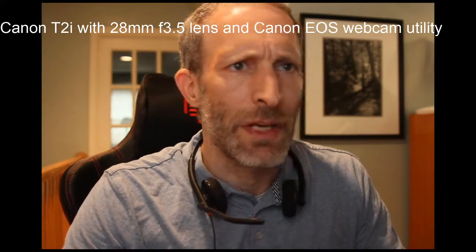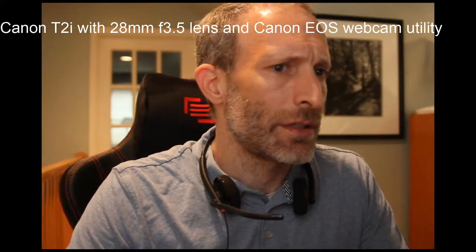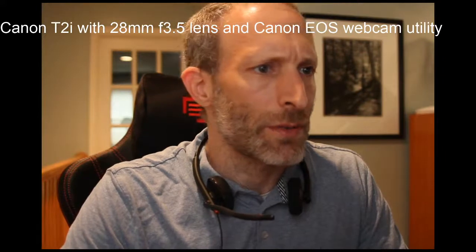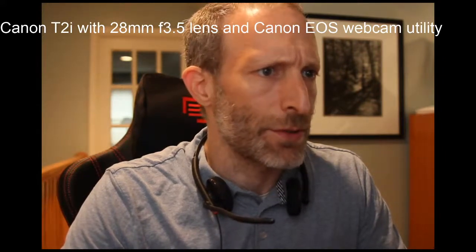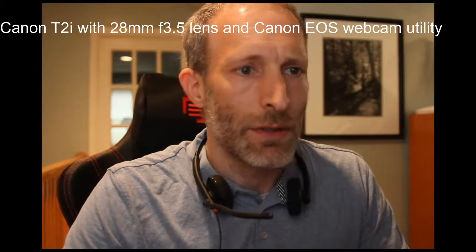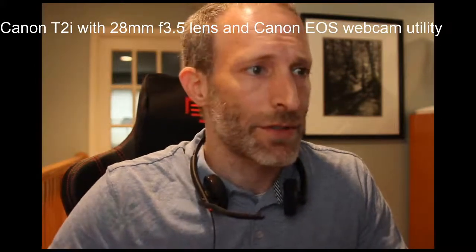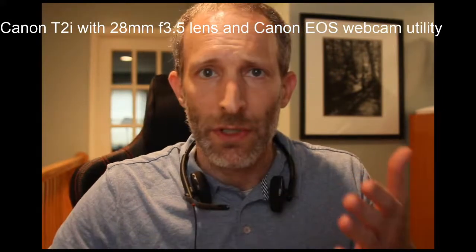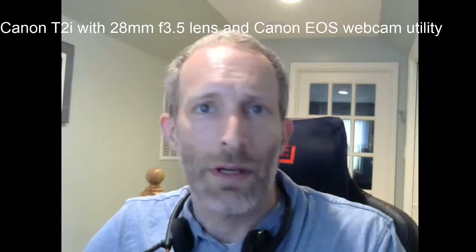So while the enhanced resolution of a DSLR is not necessarily going to show up when using it as a webcam for things like Zoom or Teams, you still do get the better color. You'll notice the difference in color, richness, and accuracy between the DSLR, and I'll switch back to the Logitech. I mean, huge difference, right?